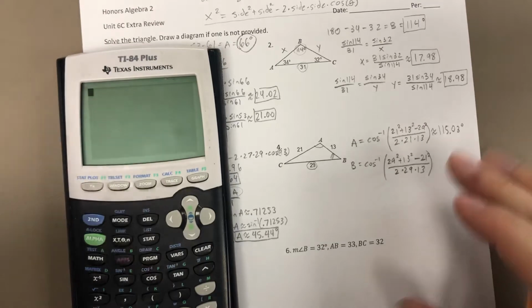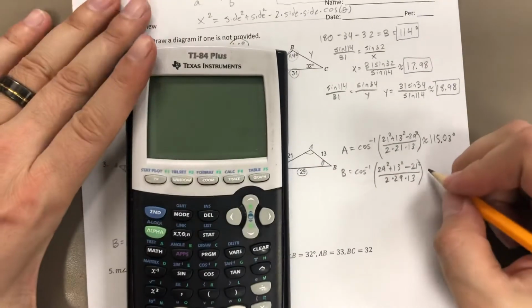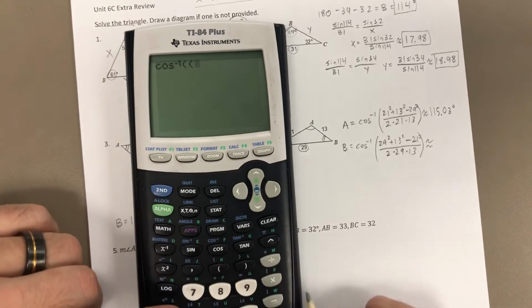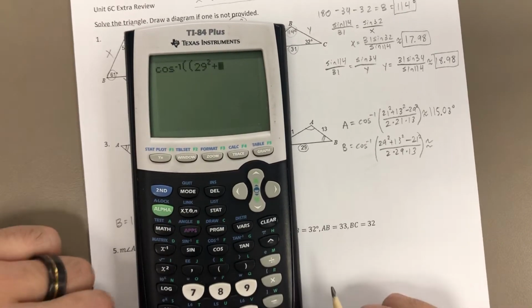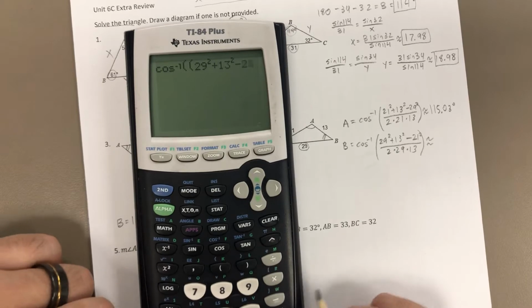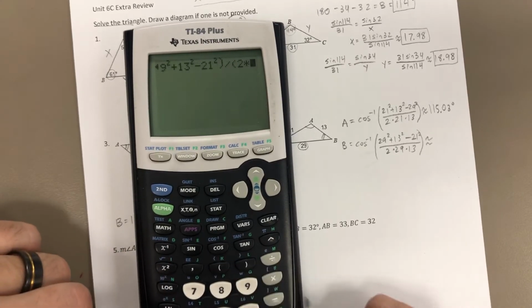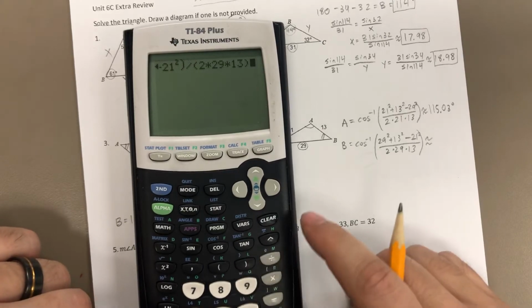All right, and then you just type it into your calculator and you get your other angle measurement. So let's see what that's going to be equal to. So cosine inverse of parentheses 29 squared plus 13 squared minus 21 squared parentheses, and then divided by parentheses 2 times 29 times 13.